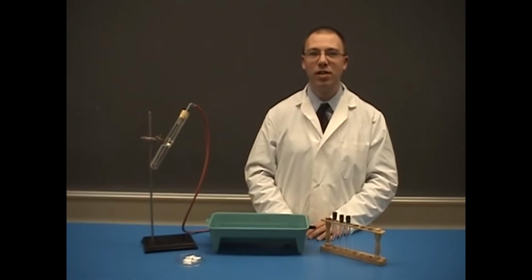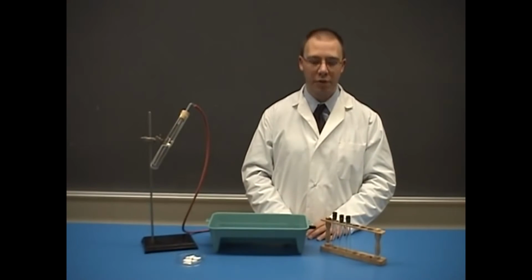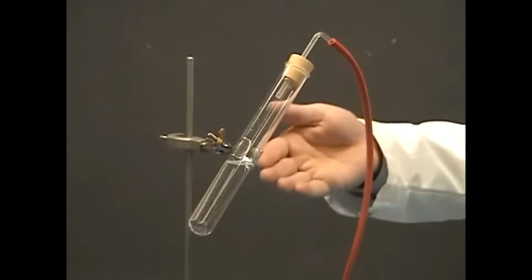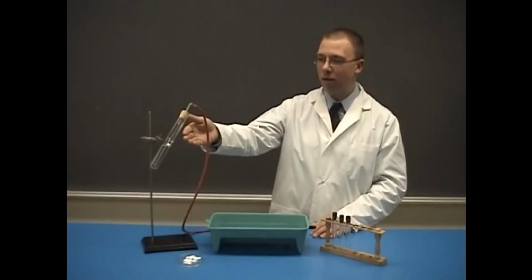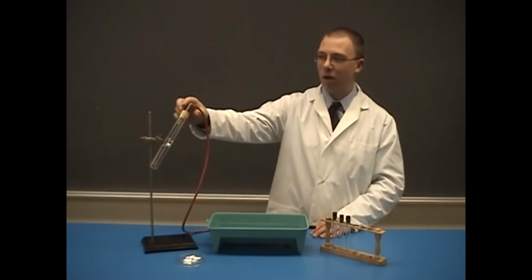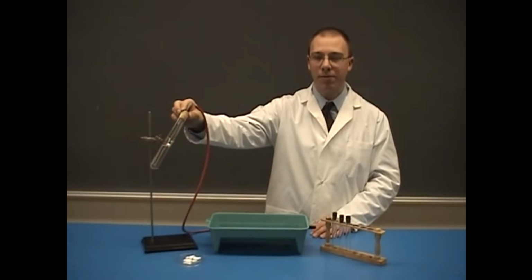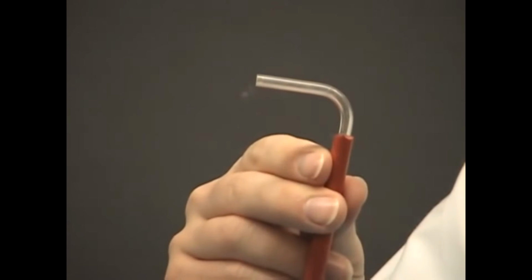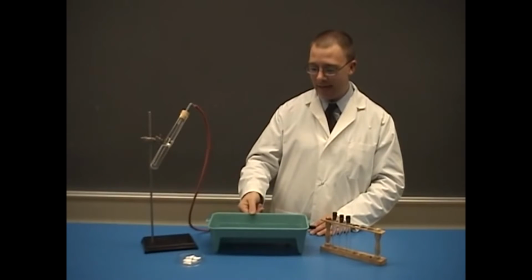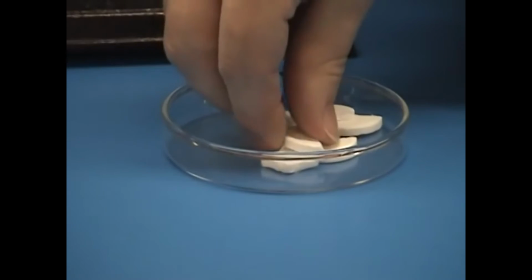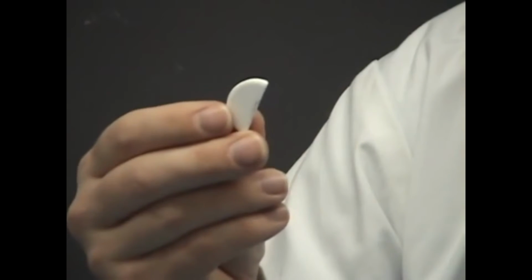The materials that you'll need for this lab are 3 small test tubes, a larger test tube filled with water, supported by a universal support stand, a 1-hole rubber stopper, surgical tubing, and a glass elbow, a trough to collect the gas, already filled with water, and half an Alka-Seltzer tablet.